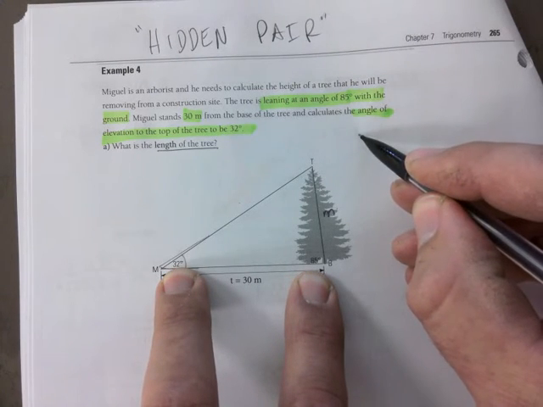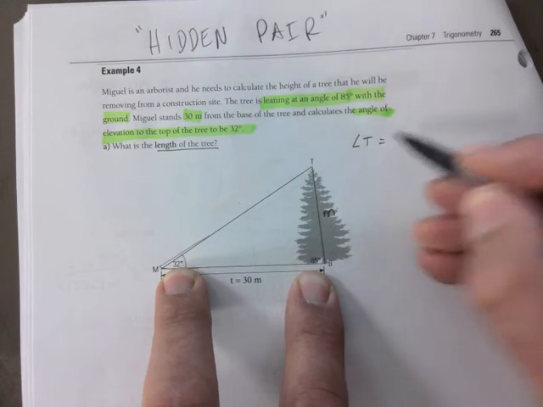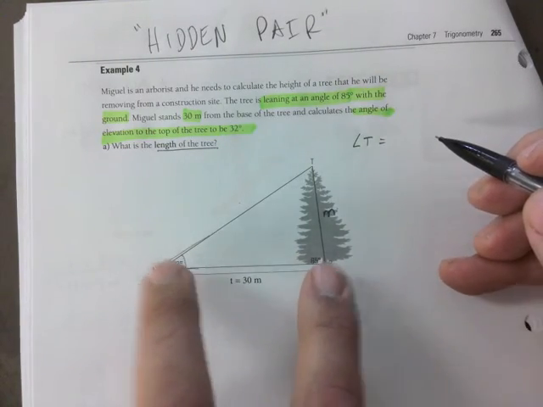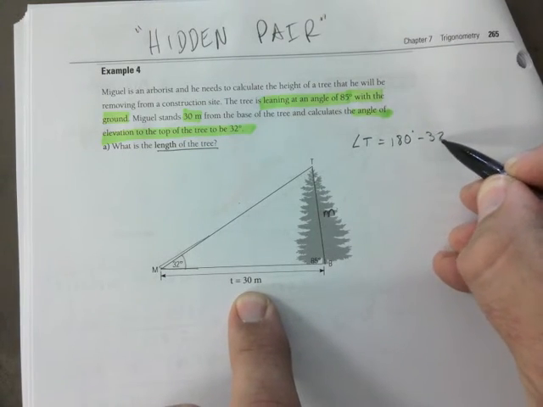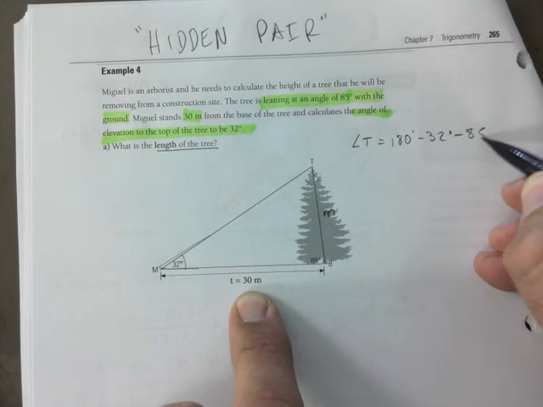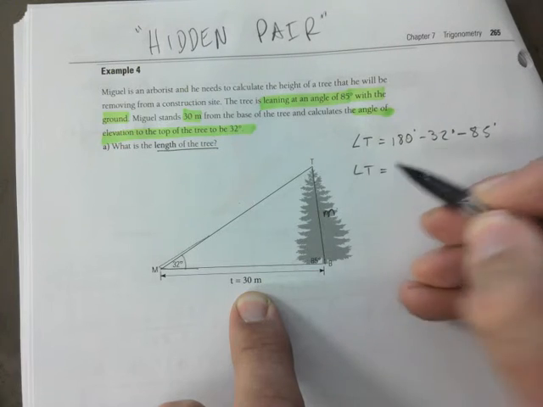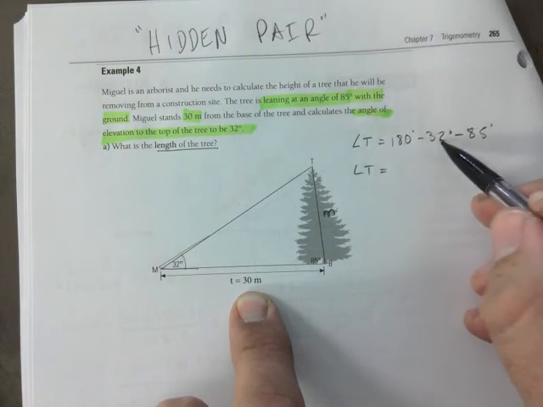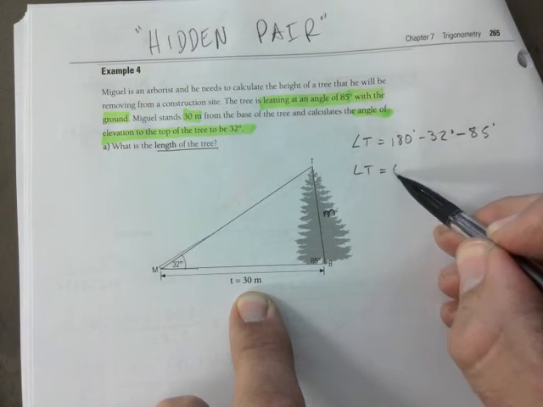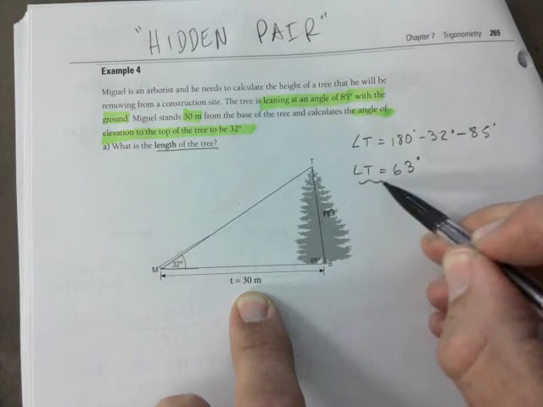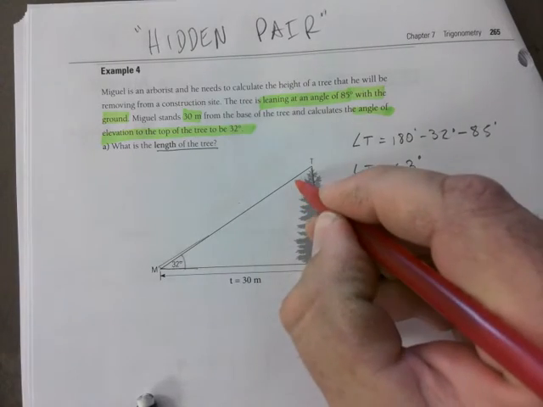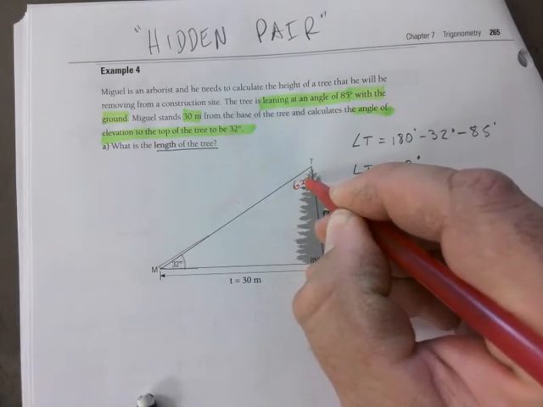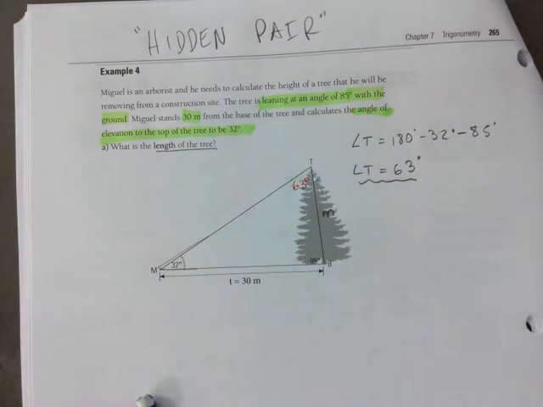Okay, so find angle T. I always want you to do that. When you have two angles, find the third one. So we're going to go 180 minus, so follow, okay? Write this down. When you subtract that from 180, you get 63 degrees. Very important to us. So I'm going to put that 63 in here with that red pen so that you can tell that has been added later.